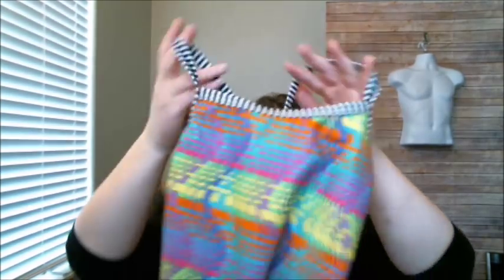Here's a Dolphin swimsuit, one-piece women's swimsuit for $14 that I sold.